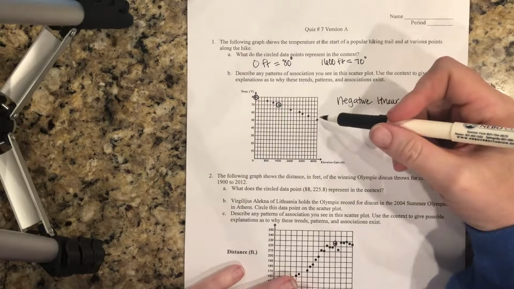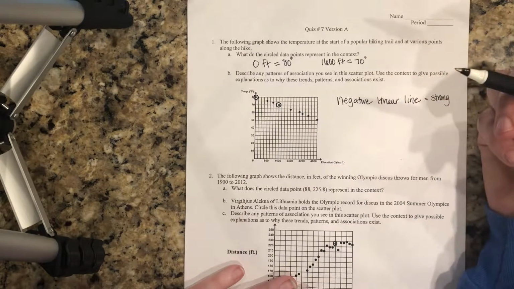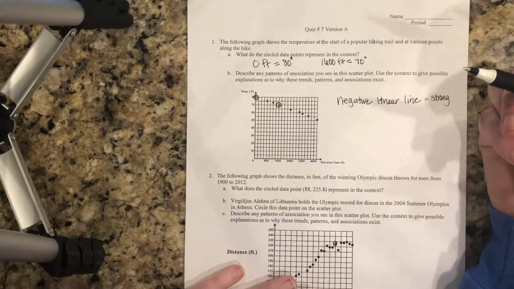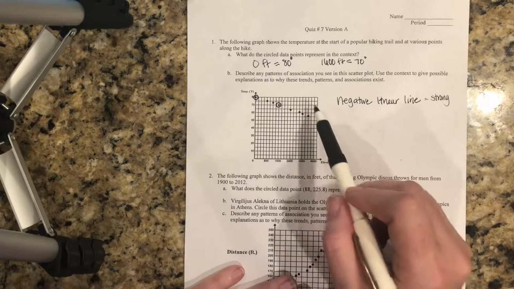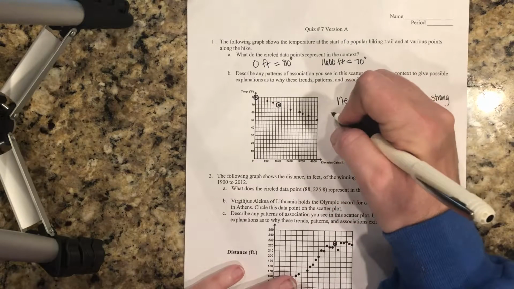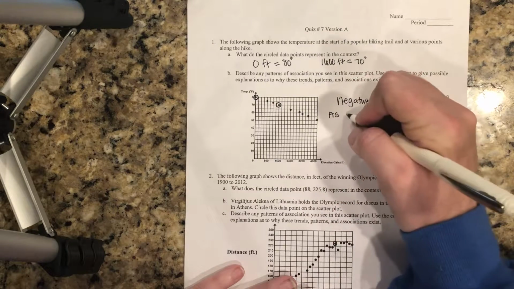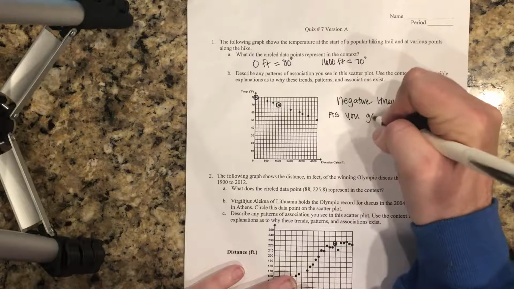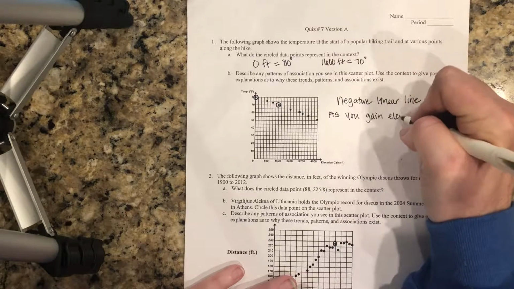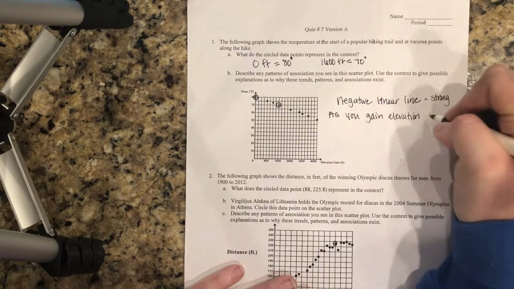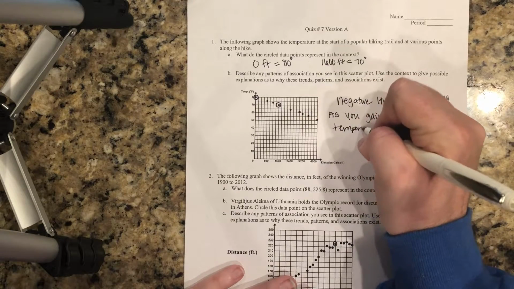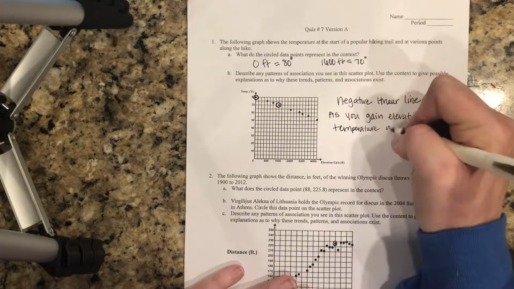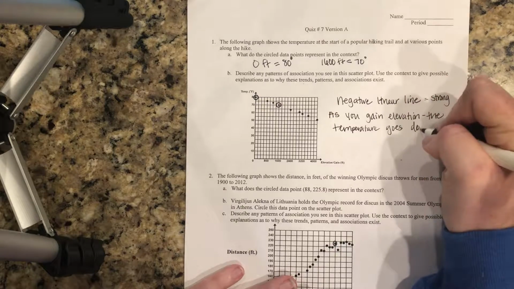I mean, it's not perfect, but it's strong. And the explanation will probably be that as you gain elevation, the temperature goes down.